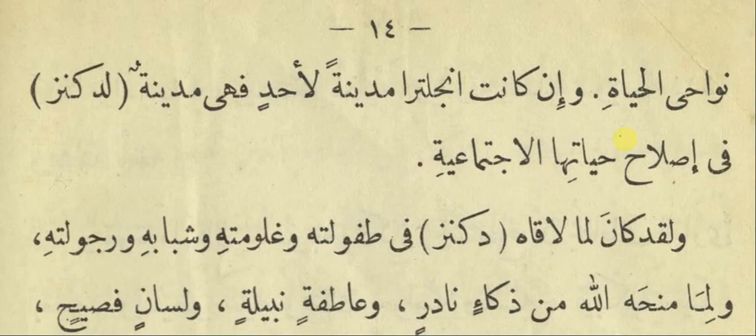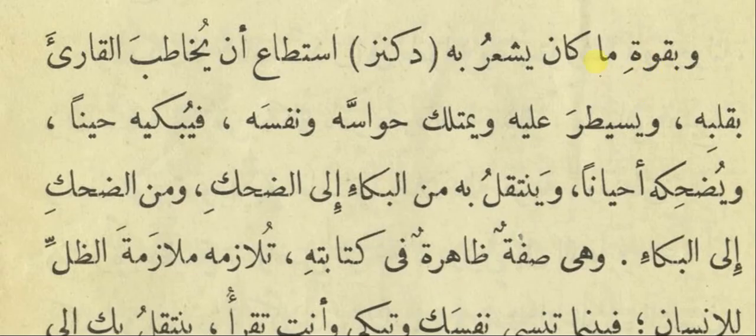So I'll translate this page now, and next time we finish with this introduction to the stories of Dickens. وبقوة ما كان يشعر به ديكنز استطاع أن يخاطب القارئ بقلبه. And this here is wa, because we'll continue from the previous paragraph. So you have, by the strength of his feeling, or what he feels, he was able to communicate to the reader, or he was able to talk to the reader with his heart.